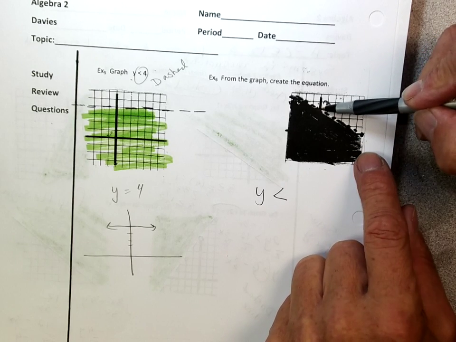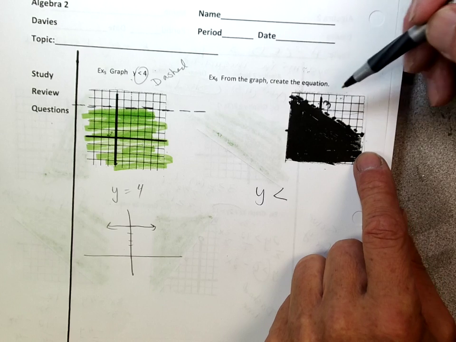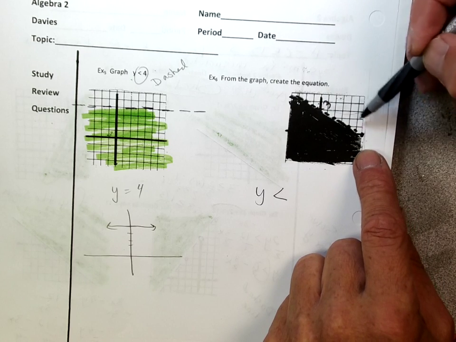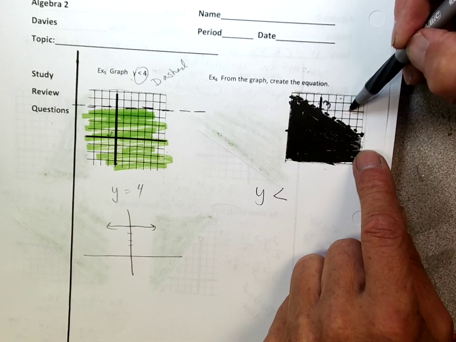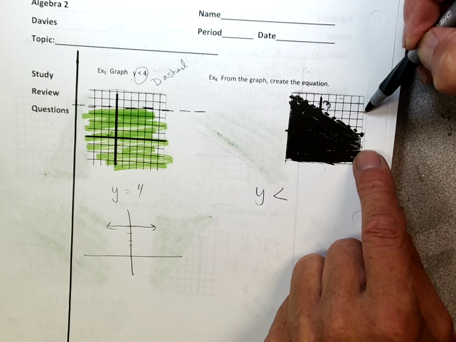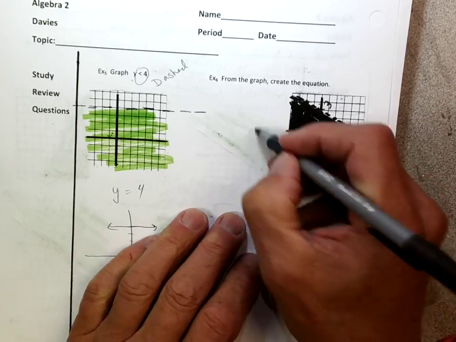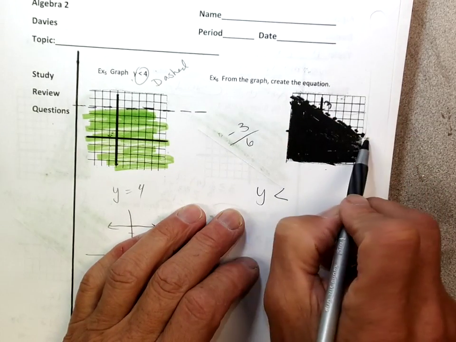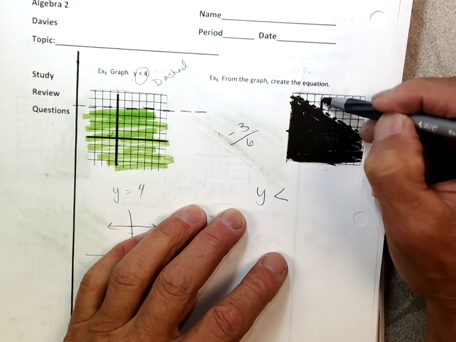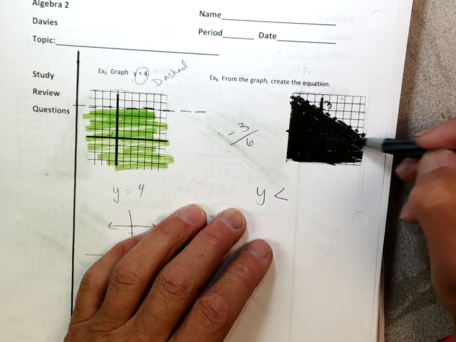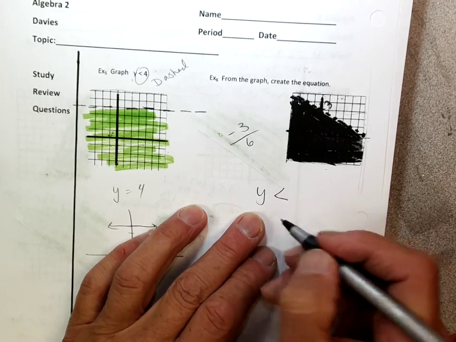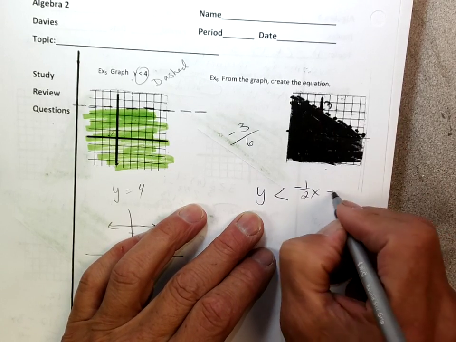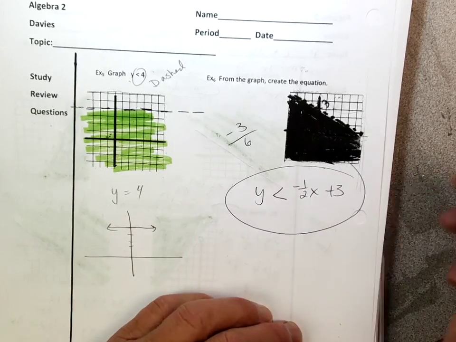So we're going to start at 3. And then it looks like we go down maybe 3 and over. 1, 2, 3, 4, 5, 6. So I think we're going down 3 and over 6, right? It's hard to see through this, but definitely down 1, 2, 3 and over 6, which is the same thing as a negative 1/2. So how about negative 1/2 x, and then it starts up at positive 3. How's that for an equation?